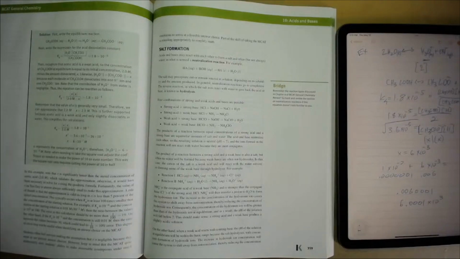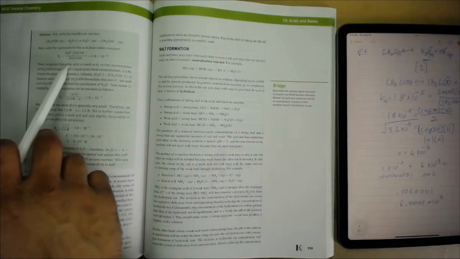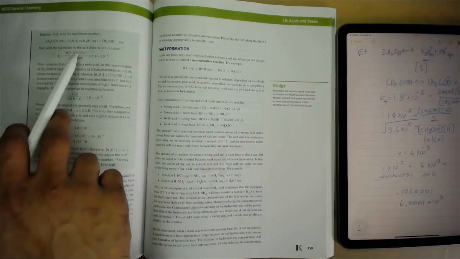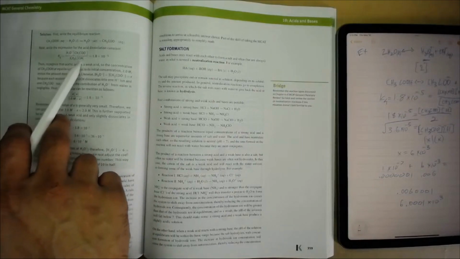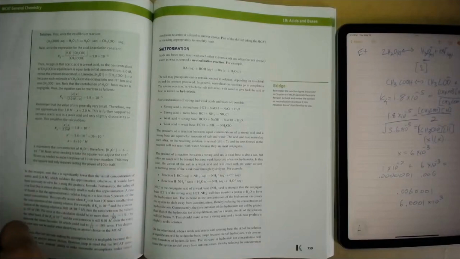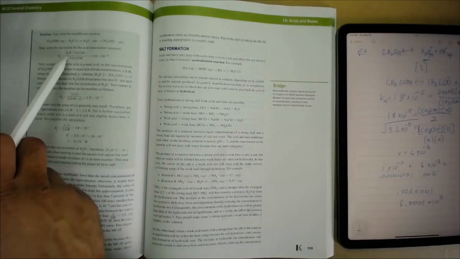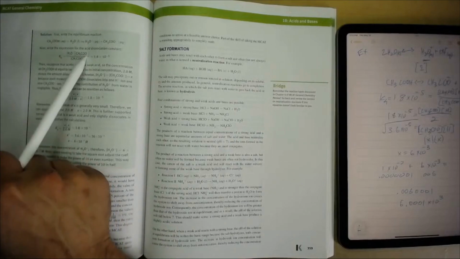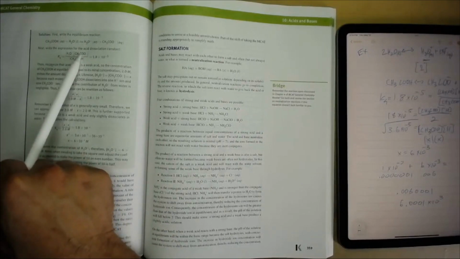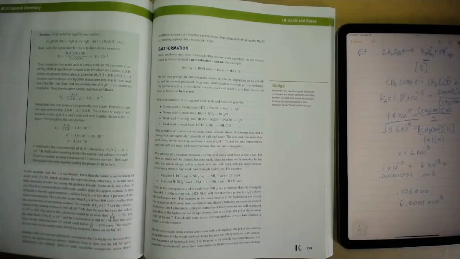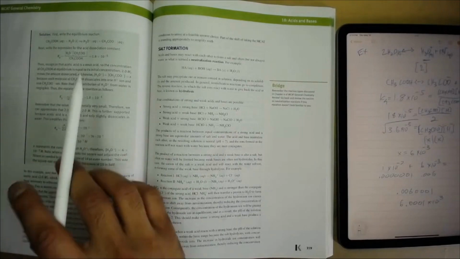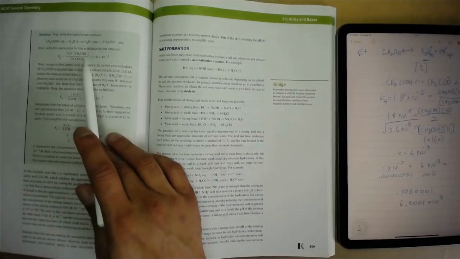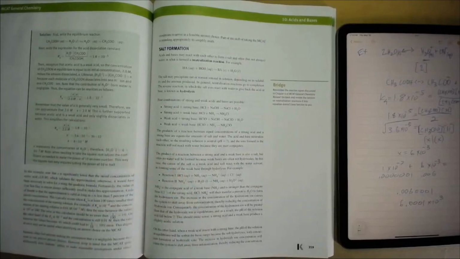Ka equals H3O plus CH3COO over CH3COOH. So the hydronium times the acetate ion divided by the acetic acid, which equals 1.8 times 10 to the minus fifth.